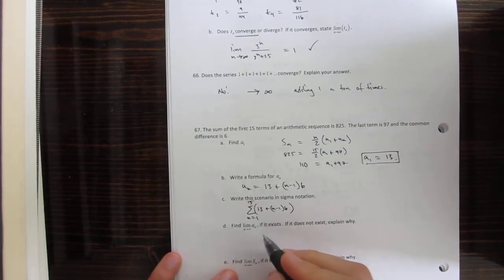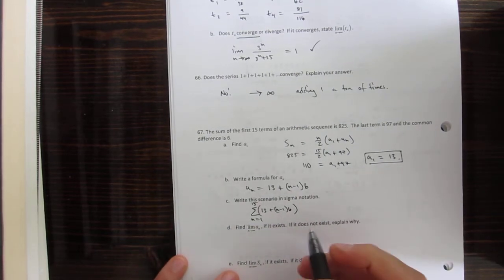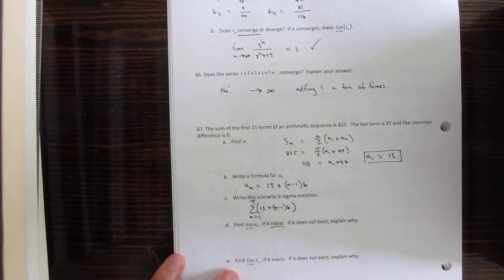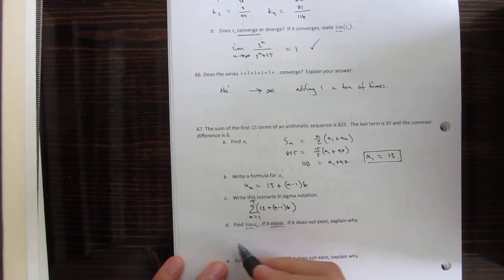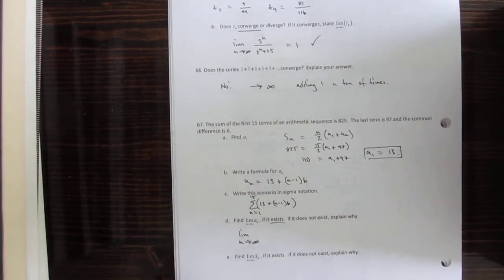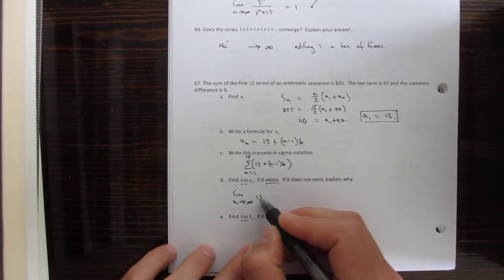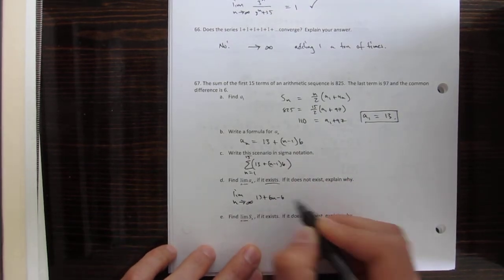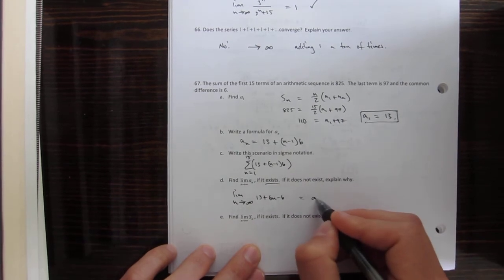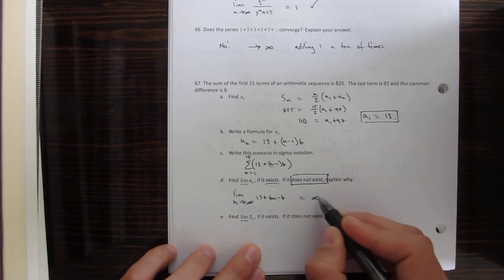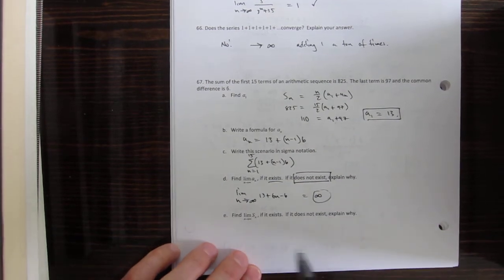Find the limit if it exists. No, these sequences never exist because they're heading toward infinity or negative infinity. The limit as n approaches infinity of 13 plus 6n minus 6 is infinity. So it does not exist because it's increasing without bound.